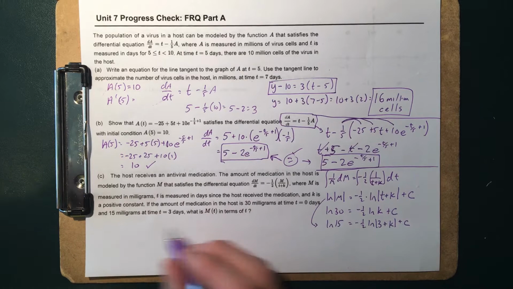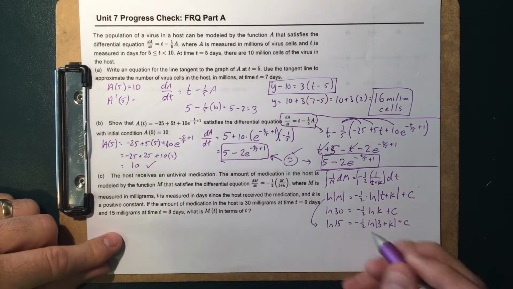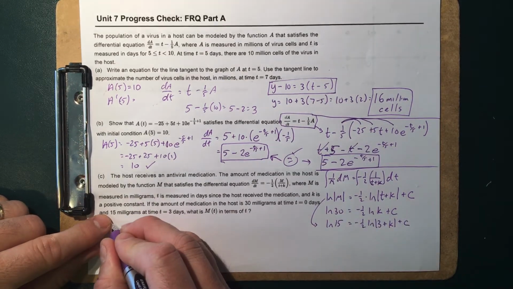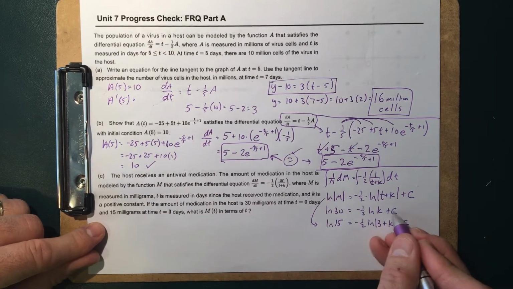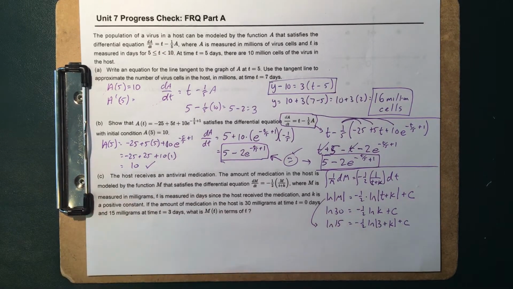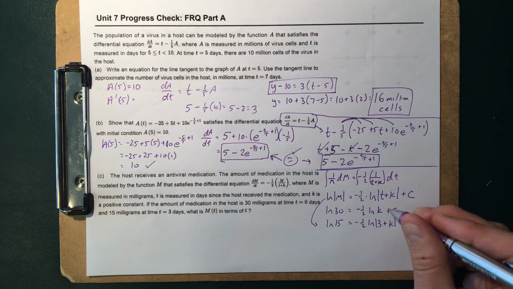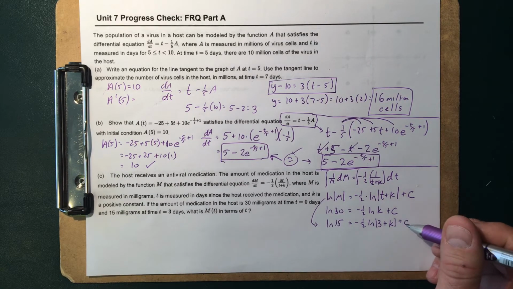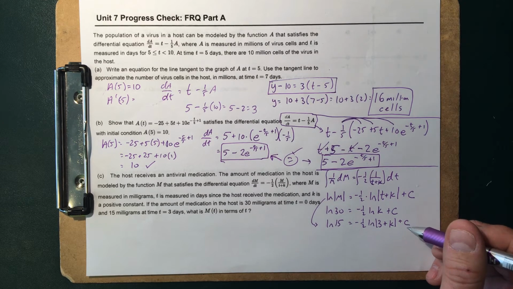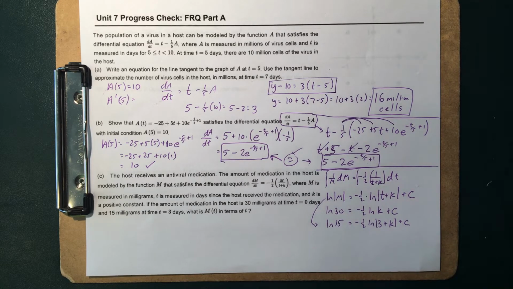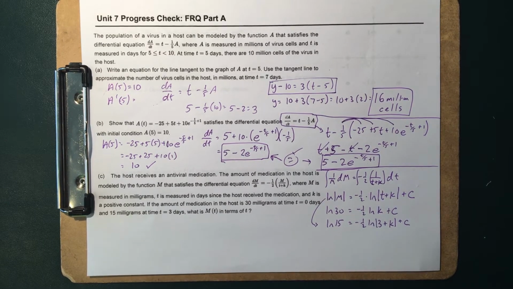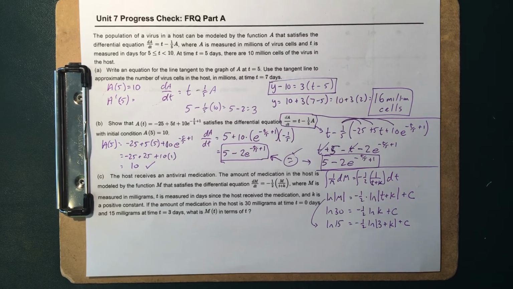This is kind of complicated. All right, here we go. So I'm going to solve both these for c. This one is ln of 30 plus 1/2 of ln k. That's c. That's c. Oh, but they're not the same c. Same k. Oh, geez. Well, let's think about this for a minute.